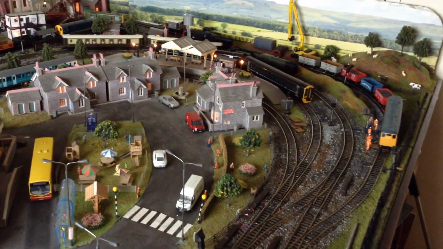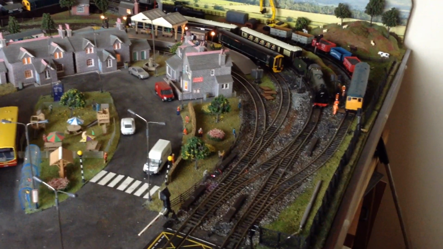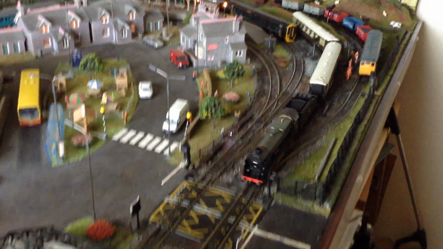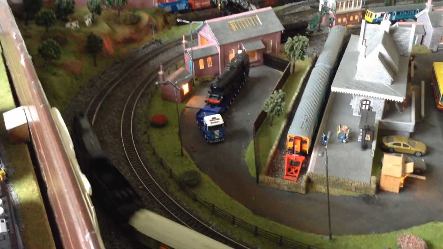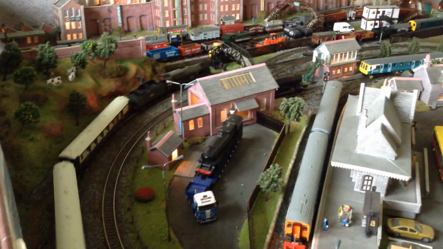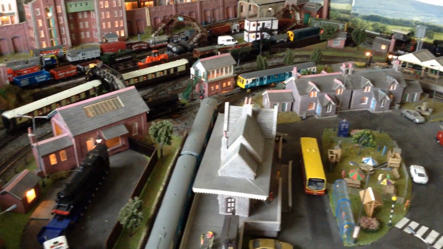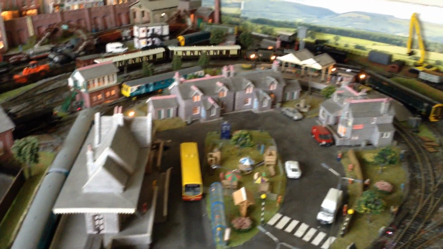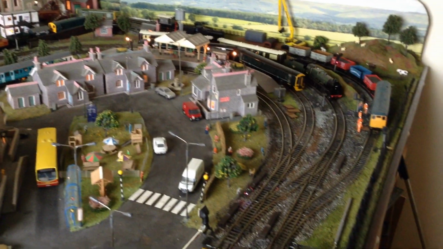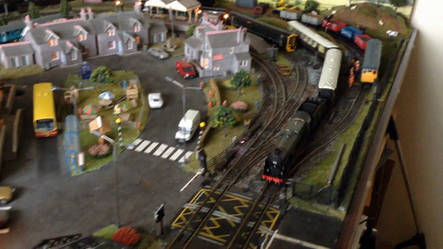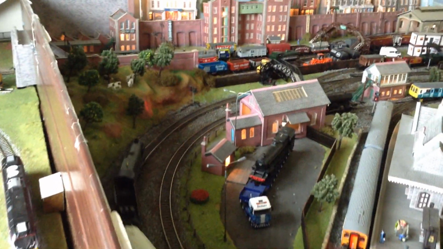It's building it up, it's coming up. And once you hit the speed, it's now running around at 50 miles an hour.